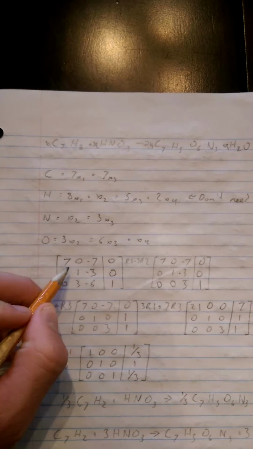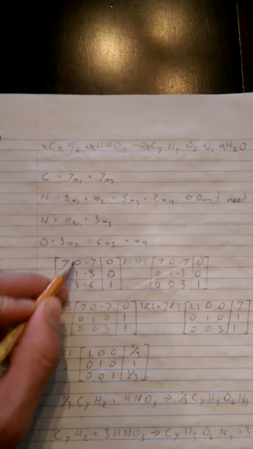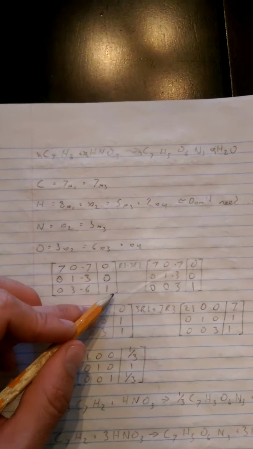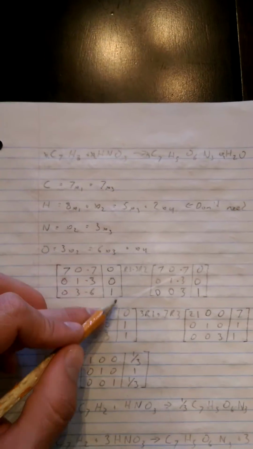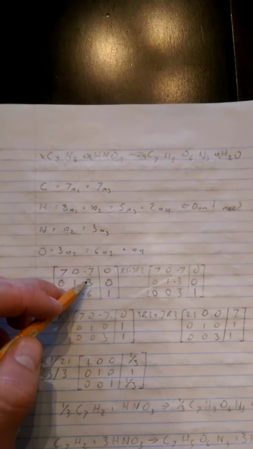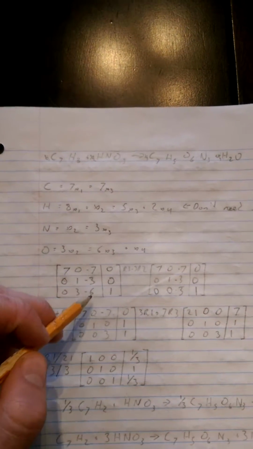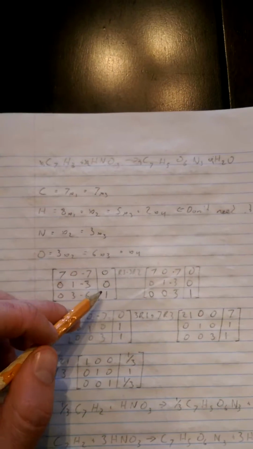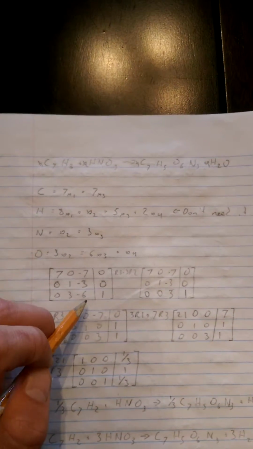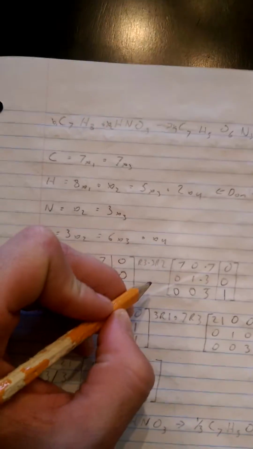I set each one, so this is column 1 is x1, x2, x3, and x4. I set them all to equal 0, so I subtracted 7 from this one. This one here, I subtracted 3 to get it to equal 0, and this one I subtracted 6. All right, and then I went through my matrices steps.